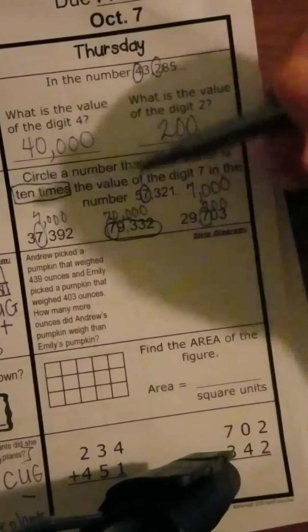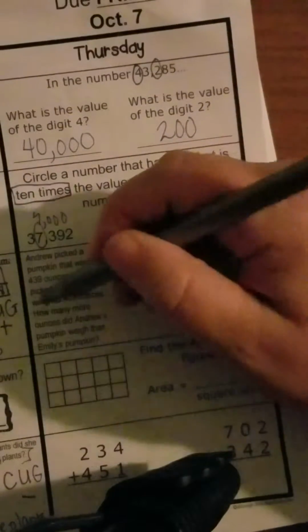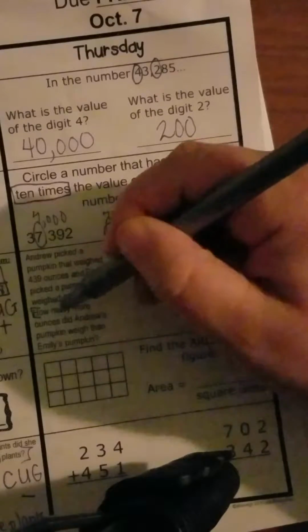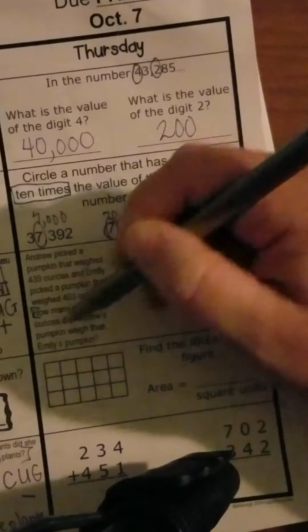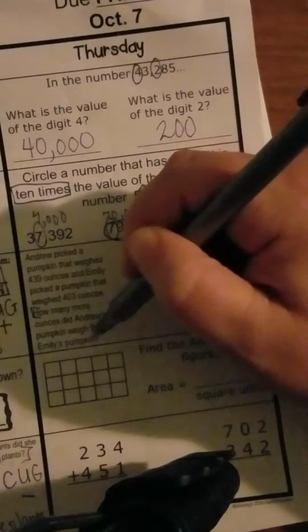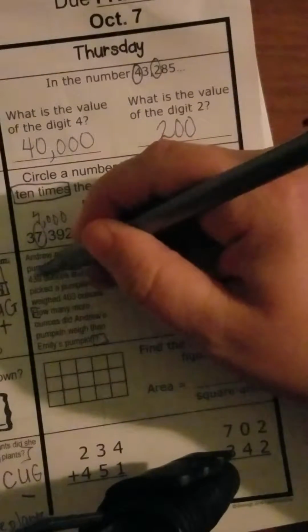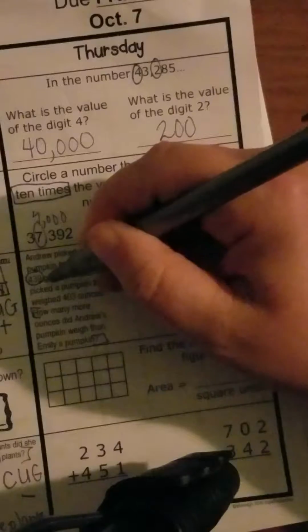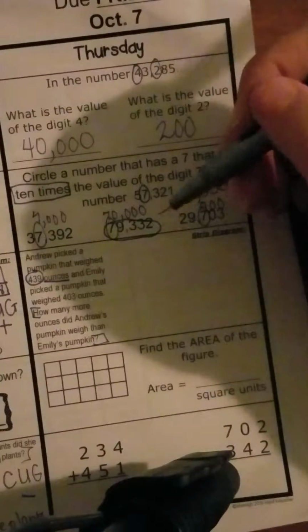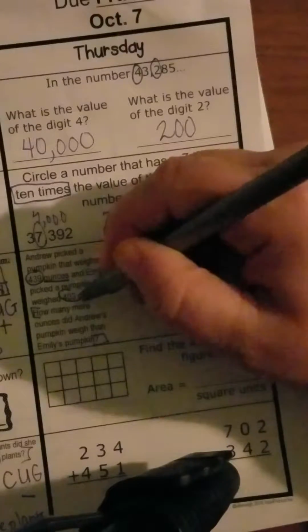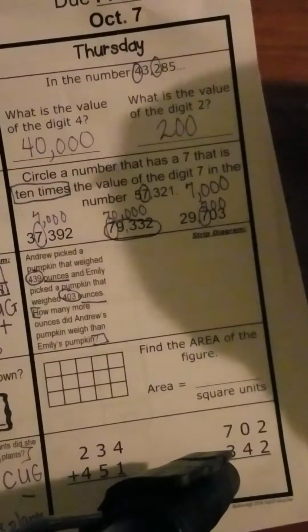Okay, and the next problem is about Andrew and his pumpkin, and I know you've probably already read it, so I'm not going to read it to you again. I'm just going to look at the question. It says, how many more ounces did Andrew's pumpkin weigh than Emily's pumpkin? So this is about Emily and Andrew. And Andrew's weighed 439 ounces, and Emily picked a pumpkin that weighed 403 ounces.